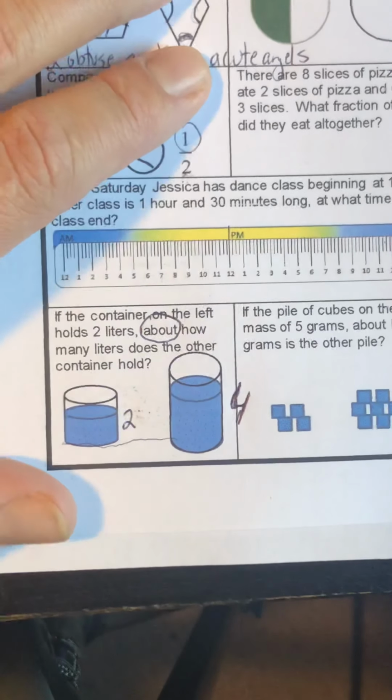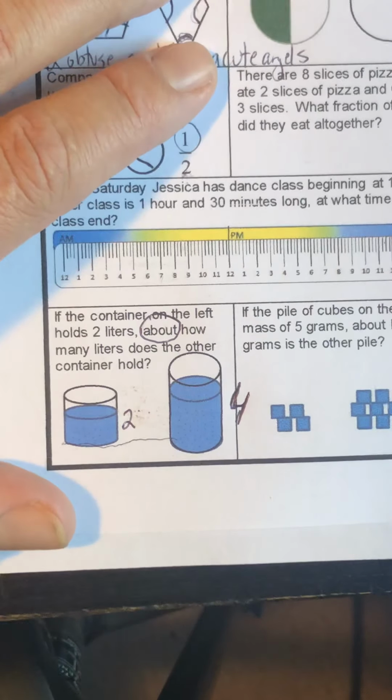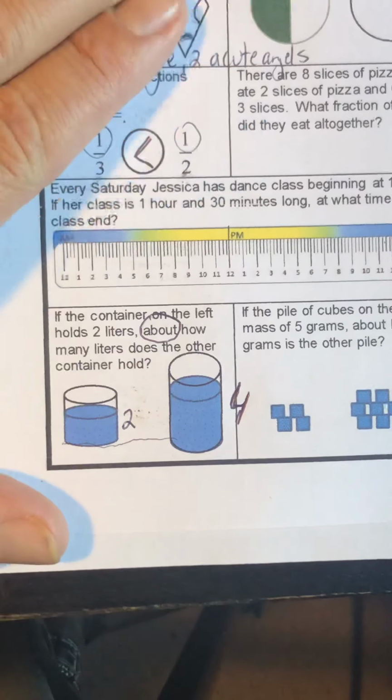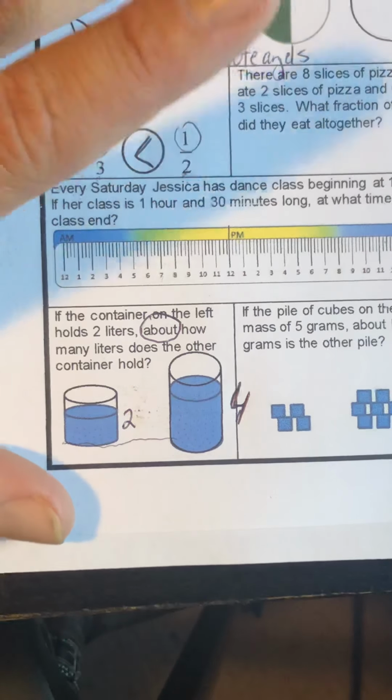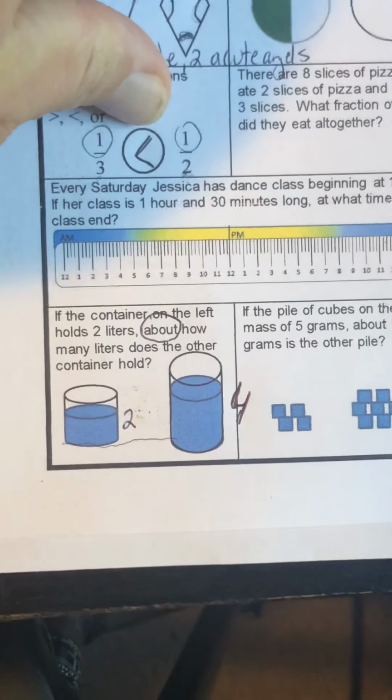And in our vocabulary in the past, we've gone over liters, grams. If you remember, the weight of a paper clip is 1 gram and things like that. So hopefully that helps you out with today's homework.